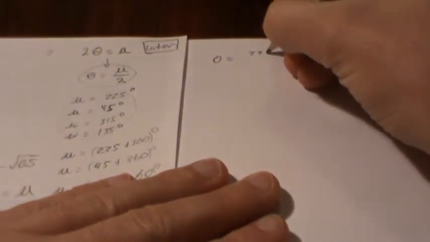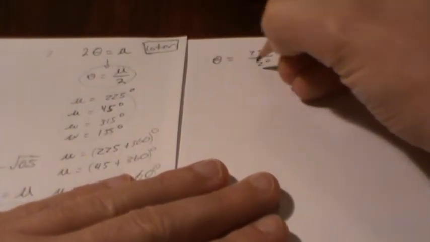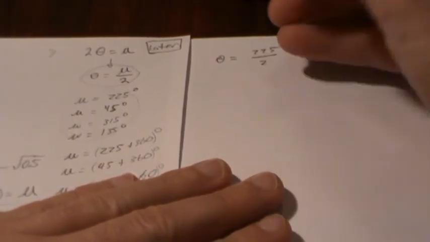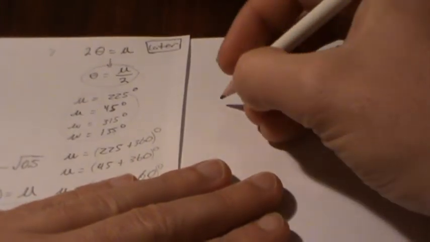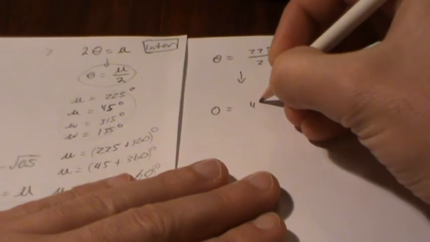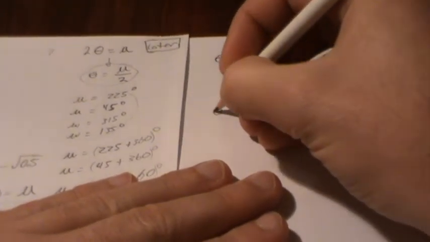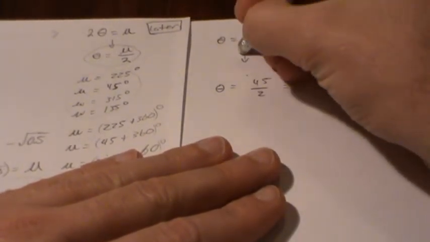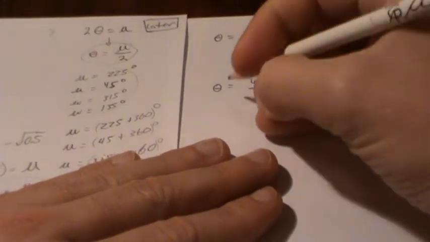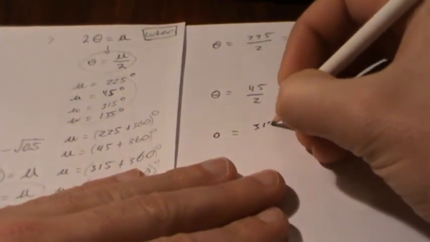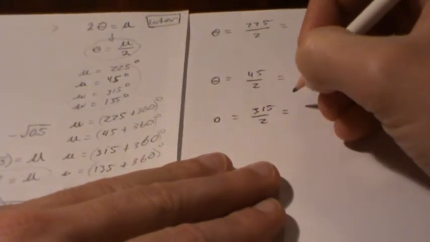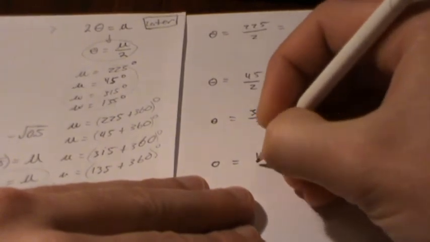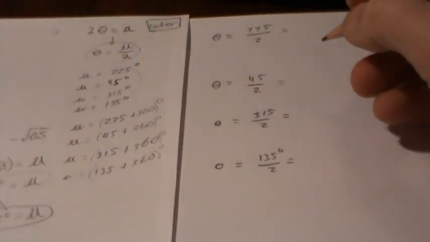And so what you end up doing is you take each of these u's and you place it in u divided by 2. This is theta. So 225 divided by 2 should give me an answer. Then 45 divided by 2 should also give me an answer. 315 divided by 2 should also give me an answer. And 135 divided by 2 should also give me an answer.